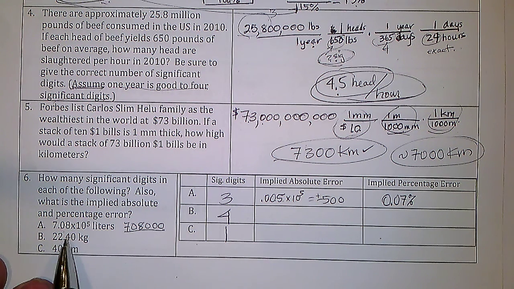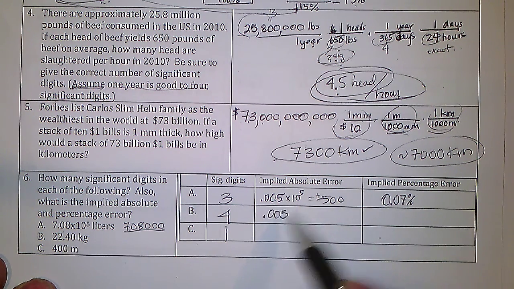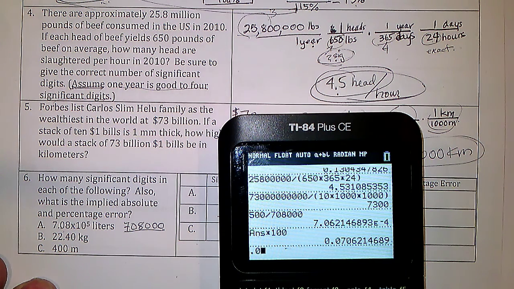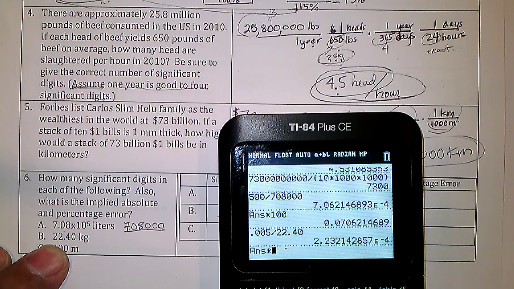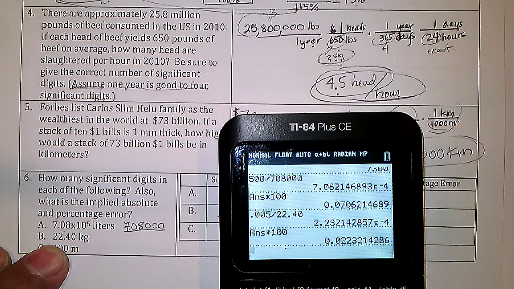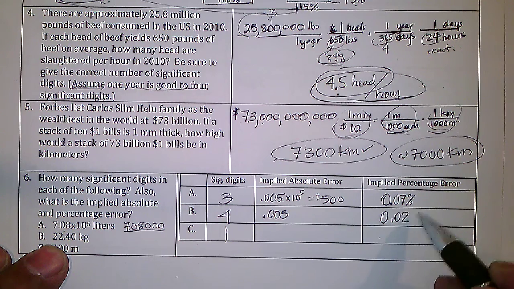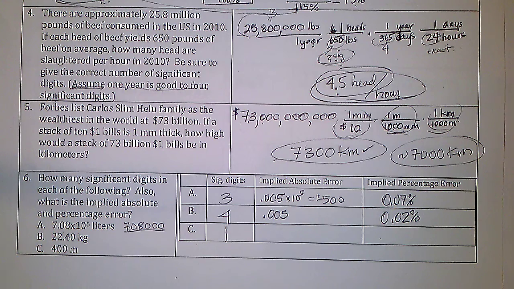Now this one, that one counts, so it's the next one, 0.005. So it looks kind of like the same number. It is not times an exponent, so it is just this number. And so if I want the percentage error, I take that 0.005 and divide it by 22.40, and then times 100, and it's 0.02% error. Both of these are really precise, very small error, not even 1%.